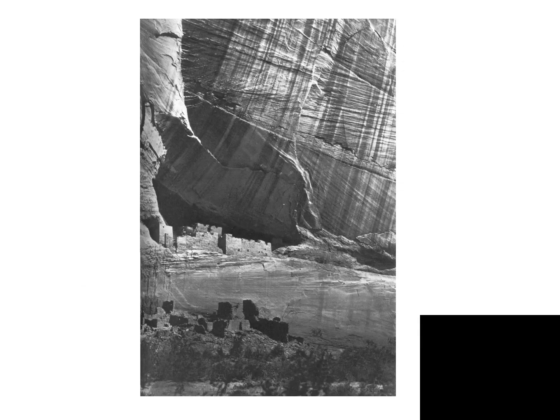This one's a little closer to home. My favorite canyon in Arizona is called Canyon de Chelly. And Timothy O'Sullivan in 1873 came through on an expedition sponsored by the government and took this picture.